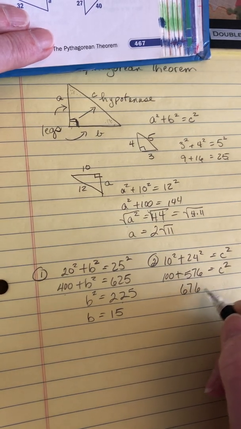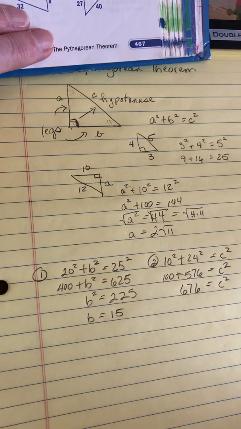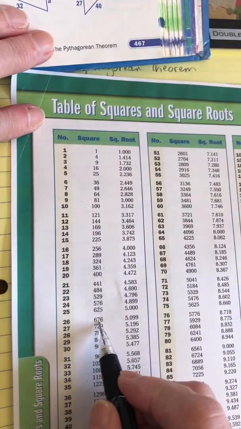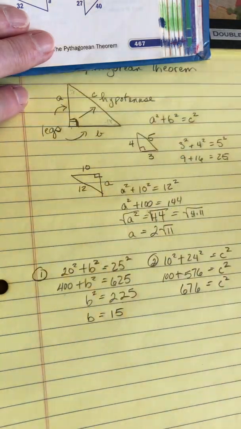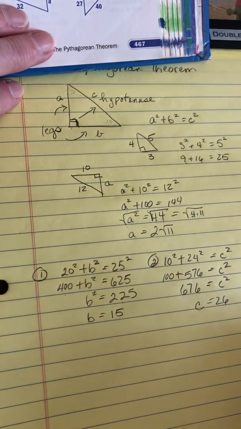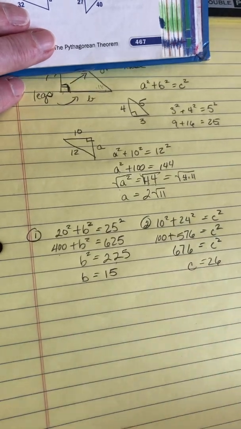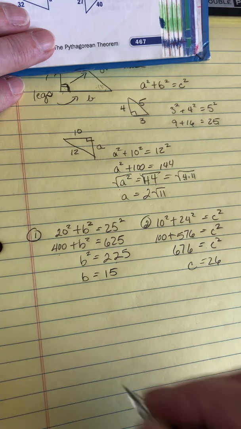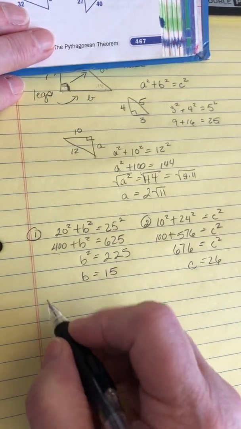So 676 equals C squared. And I'm going to look on there. Ooh, 676 is 26 squared. So C equals 26. Isn't that sneaky how you can use that table? Makes so much sense.